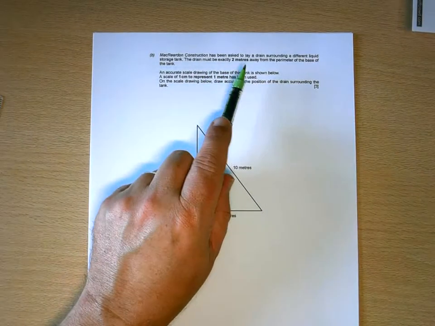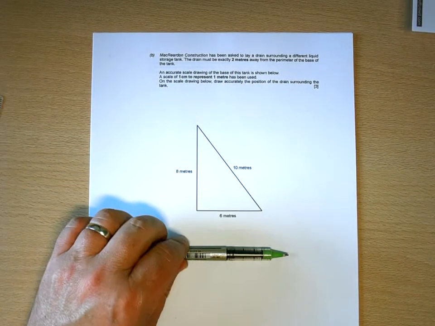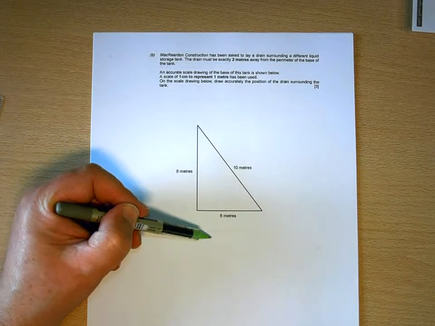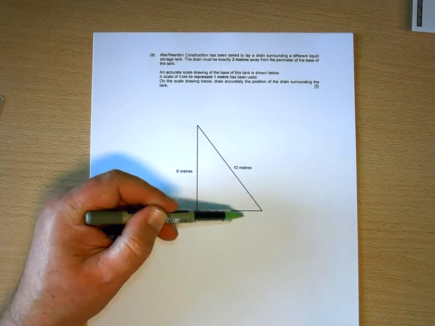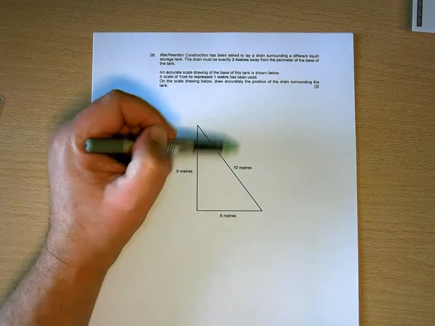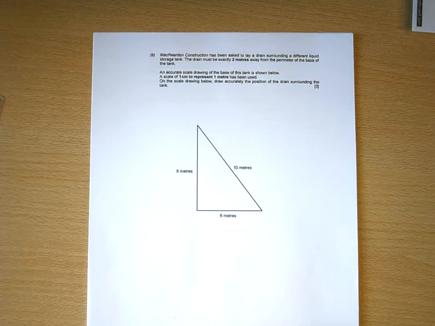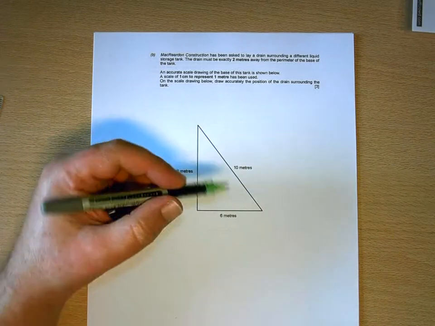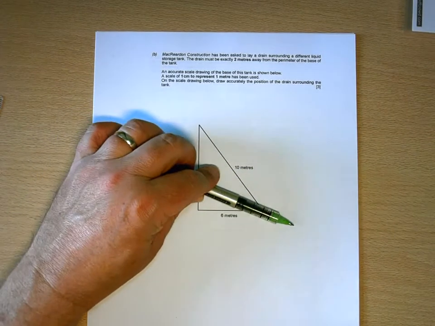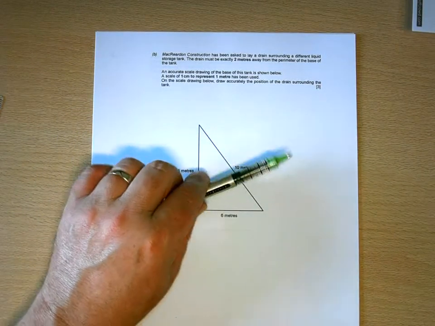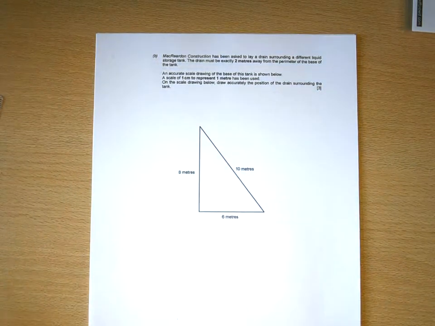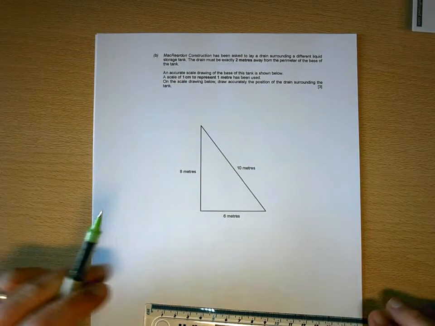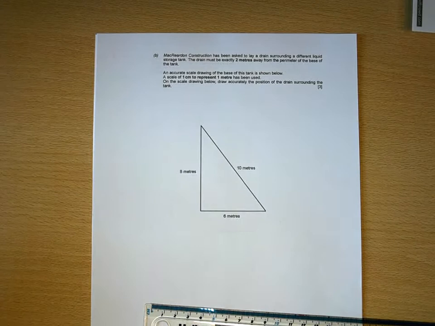So, exactly 2 meters away from the perimeter on the outside. So the distance here needs to be 2 meters away, 2 meters away, 2 meters away. The complication is what happens at each corner, because at each corner that 2 meters creates an arc of a circle. So I'll show you what I mean.